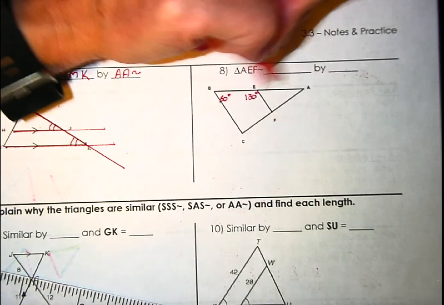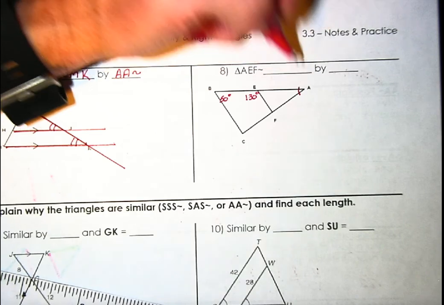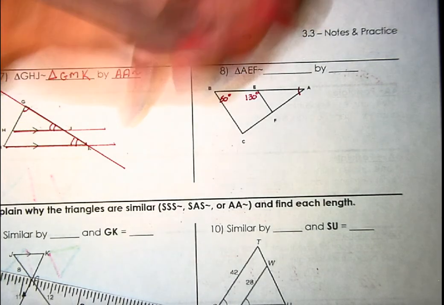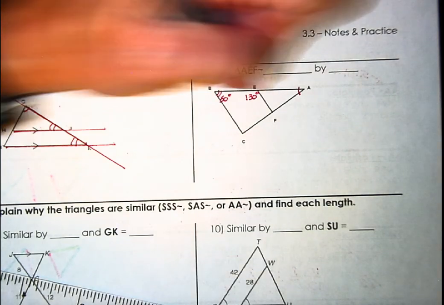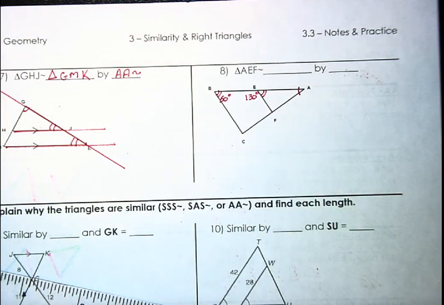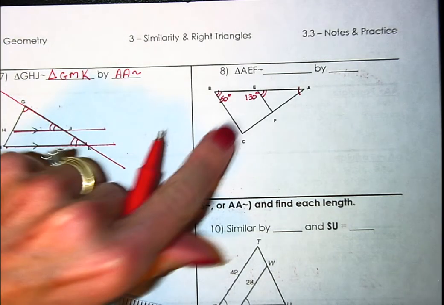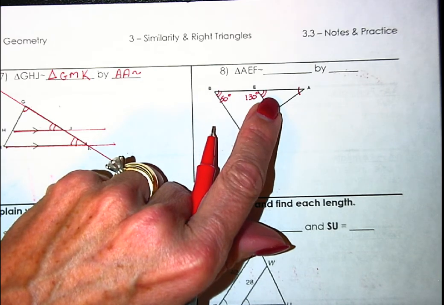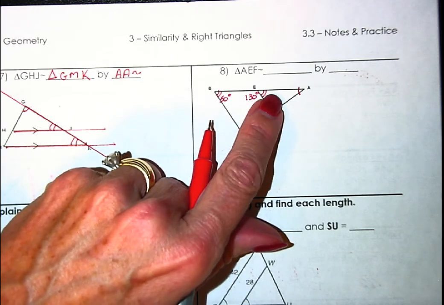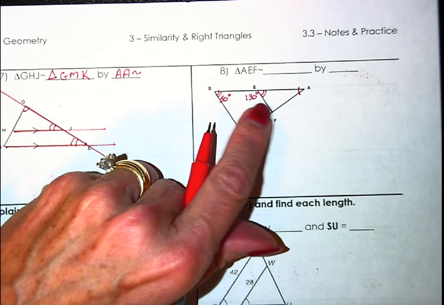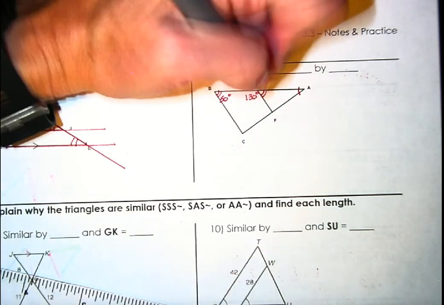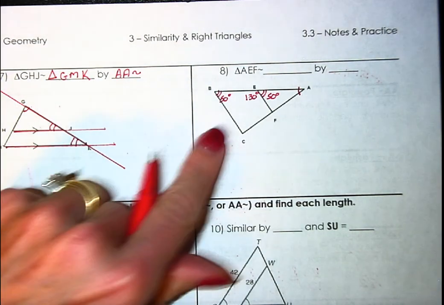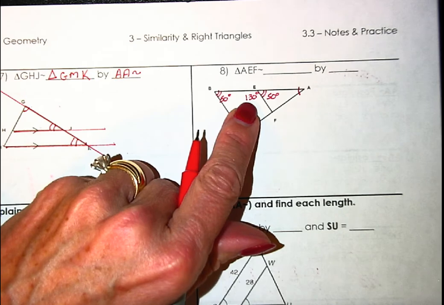Okay, so I know that they both share A, that's a reflexive angle, but do I know enough to tell that this angle right here is congruent to that angle right there? Well, if that's 130, then this one has to be 50 because that's a linear pair, and linear pairs add up to 180. So 180 minus 130 would be 50. So that is enough. So sometimes you have to find an unknown angle given what they already give you.